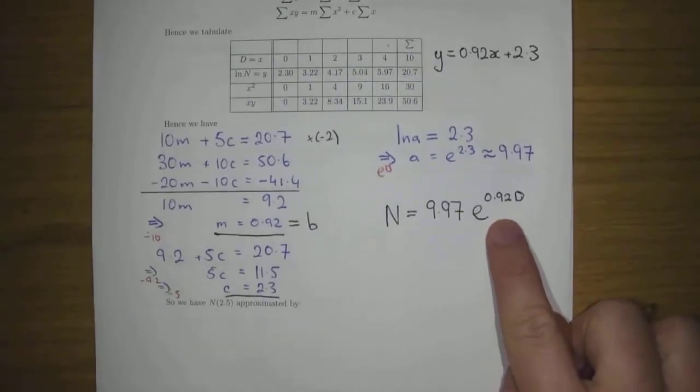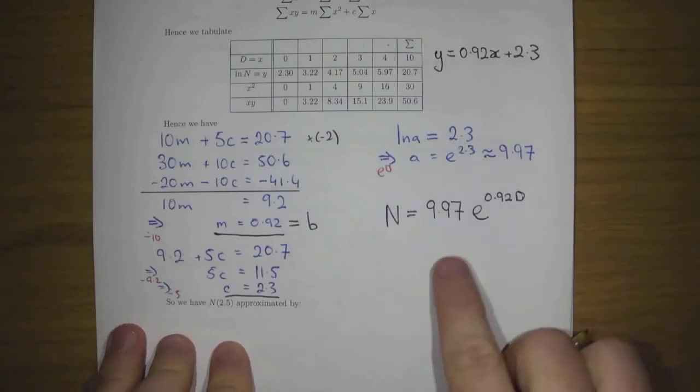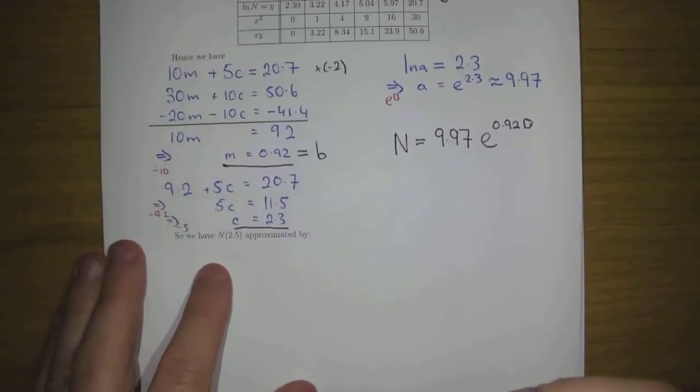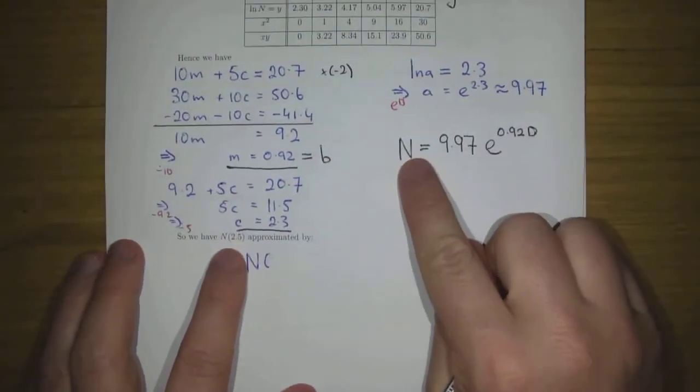And then the last thing is, hence, using this mathematical model, estimate the number of blows required to reach a depth of 2.5. So I'm just going to substitute 2.5 into this. So n of 2.5. This is like f of x. It's not here, but it's kind of implied.